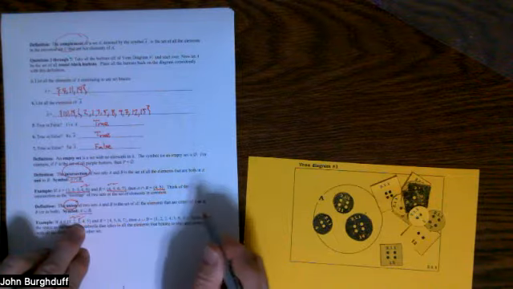That would include 1, 2, 3, 4, which is in both of them, 5, which is in both of them, 6, and 7. 1, 2, 3, 4, 5, 6, 7. Think of the union as the inclusive umbrella that takes in all the elements of one set together with all the elements of the other set.